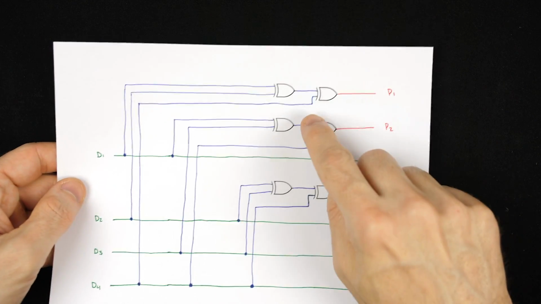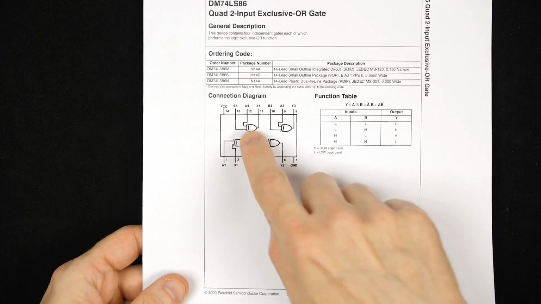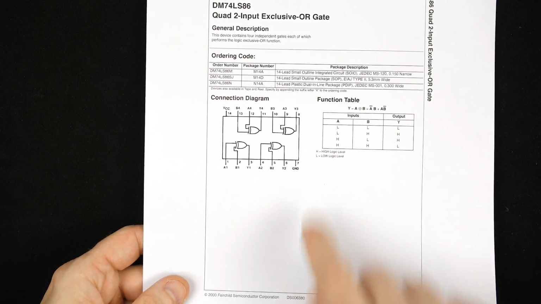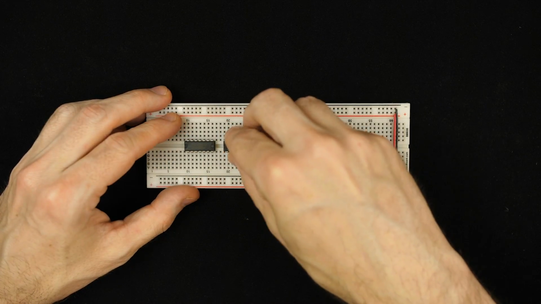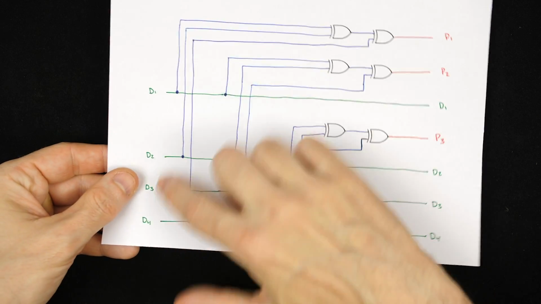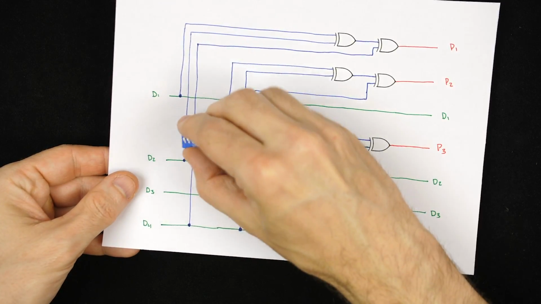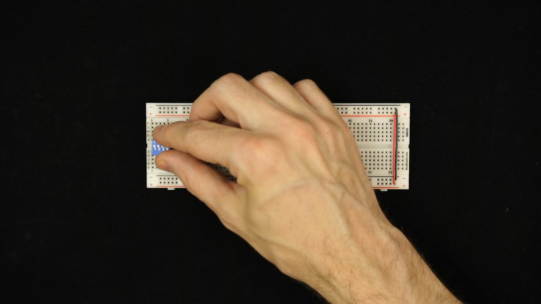Okay, so we're going to need a bunch of XOR gates, and for that we can use the 74LS86, which is just a chip that has 4 XOR gates on it, configured like that. So I'll use a couple of these chips, since we'll need a bunch of XOR gates. And then for the inputs, I'll just hook up some dip switches so we can set whatever input we want.